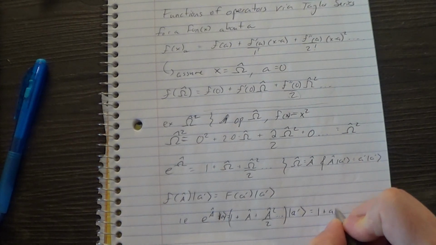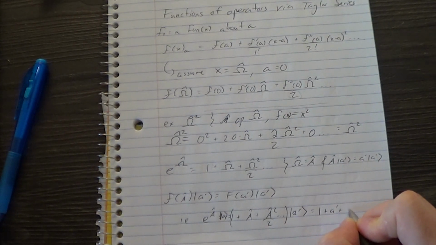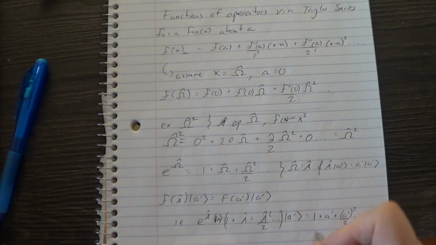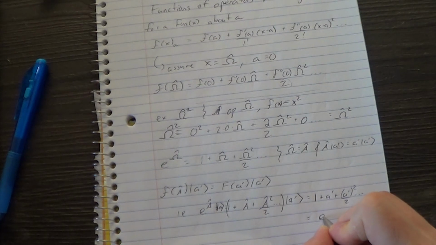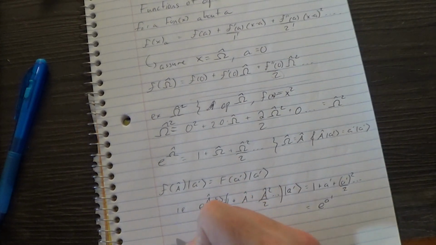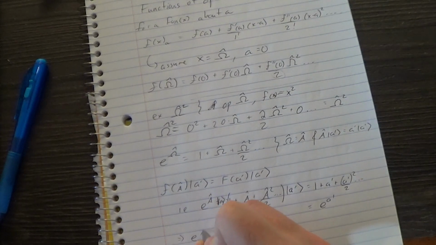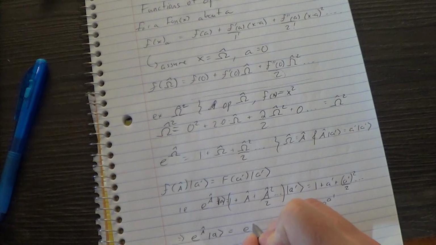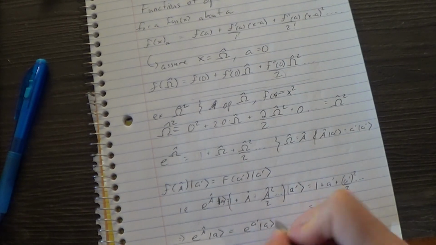Okay, so what is this equal to? It's equal to 1 plus A prime plus A prime squared over 2 dot dot dot, which, guess what, is equal to e to the A prime. Okay, so therefore e to the A acting on A prime is equal to e to the A prime times A prime.